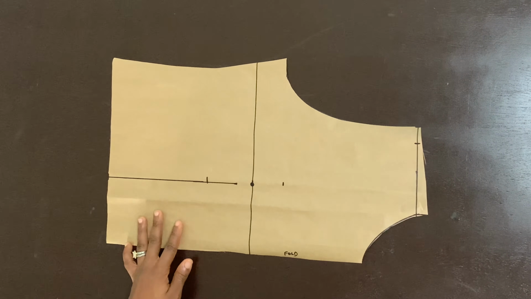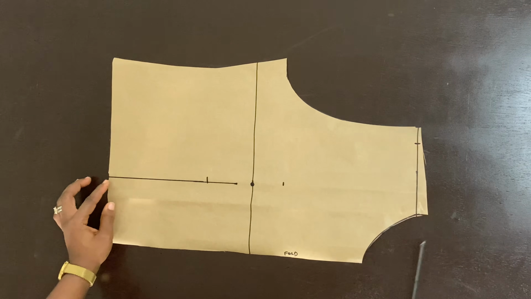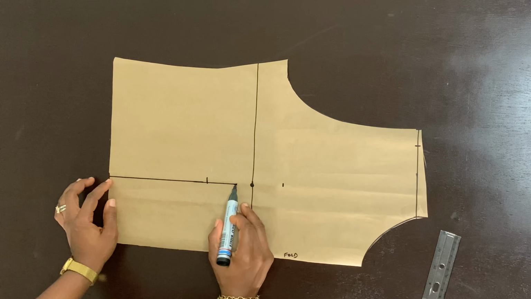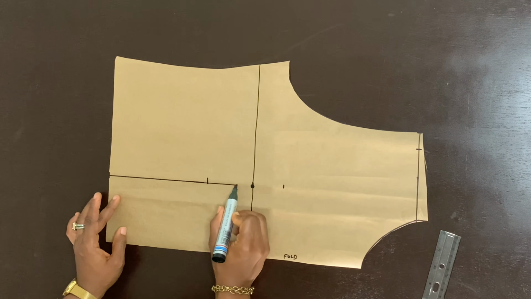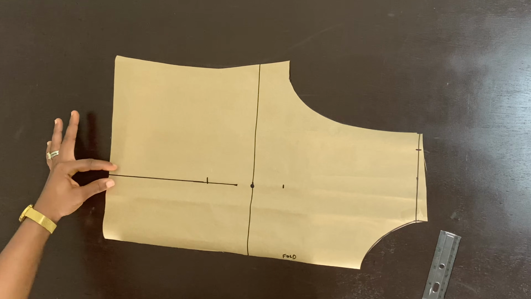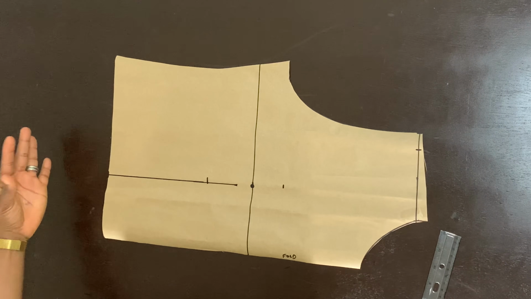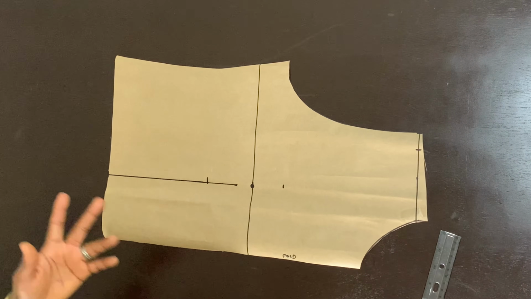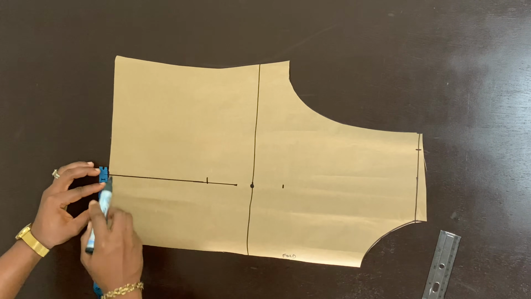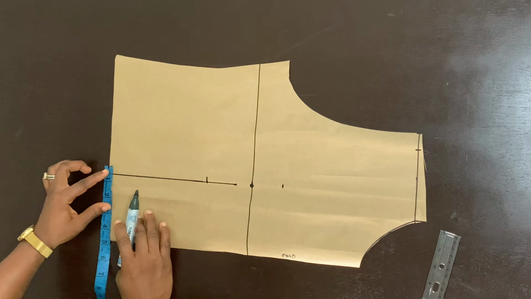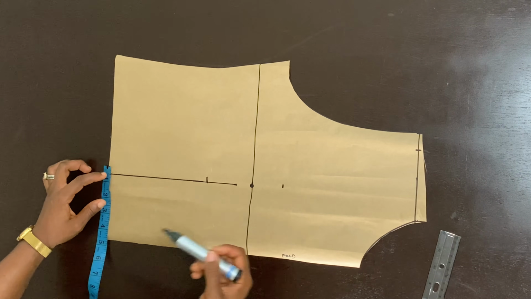This is the first step. Now this right here is the dart apex. So I mentioned dart apex. This is the tip of the dart, or where the dart points to. So this is the dart apex. Now you also want to determine how wide your dart is going to be, and that is called the dart volume. So what works most of the time is usually 1/2 inch on both sides of this line. Okay, so that will give us a 1 inch wide dart.